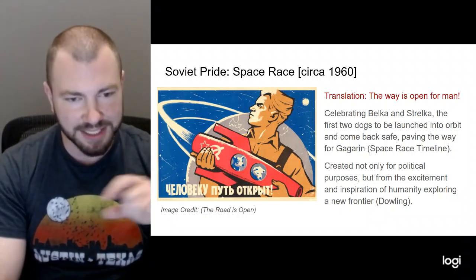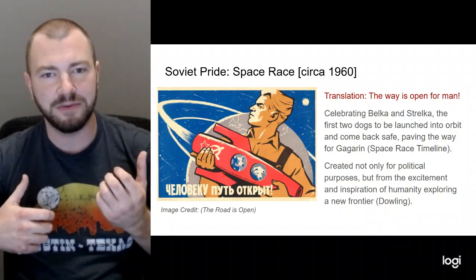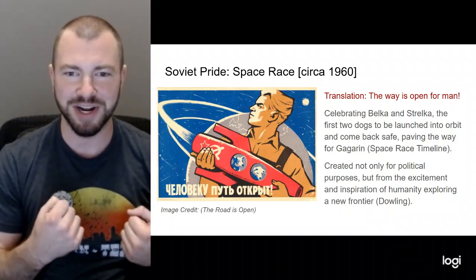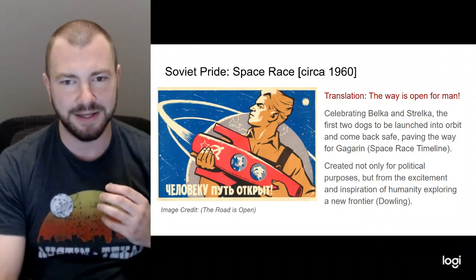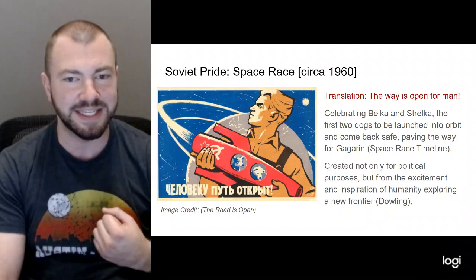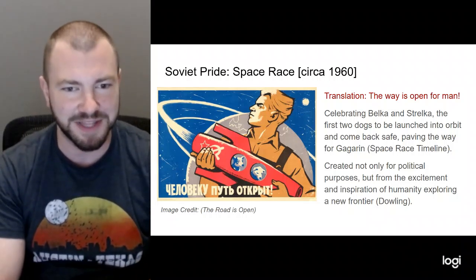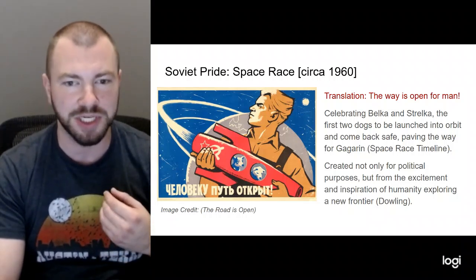So the text here for this poster reads, "The way is open for man," or for humanity. So we can see that there's still some communist propaganda tropes here. The person who's catching the rocket in his arms looks an awful lot like the large, brave proletariat from the last poster. This is not some scientist or a leading political figure. The message here is that this is a socialist achievement. All of us together as a nation have done this and have achieved this. So it's not credited to any one particular person. It is to the nation in general.